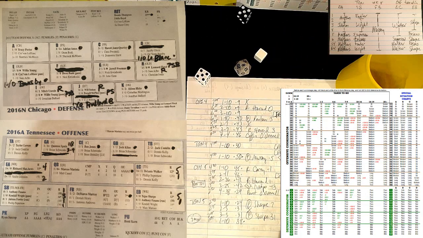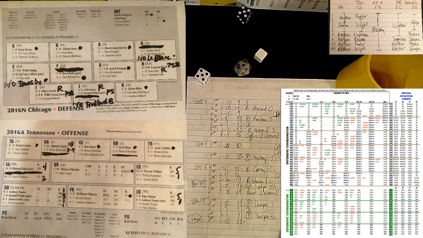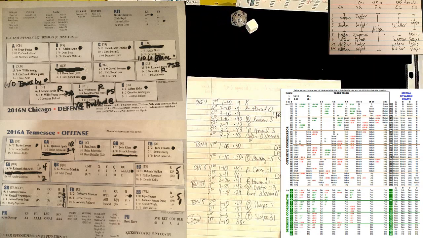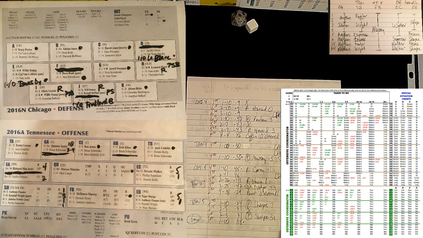They're going to stick with chart A since they've got this yardage. So it's going to be medium against a pass. It's a little risky sometimes. You could get a sack. You could get an interception here. They are going to go with their longer yardage set. They're going to try to hit Kendall right here.